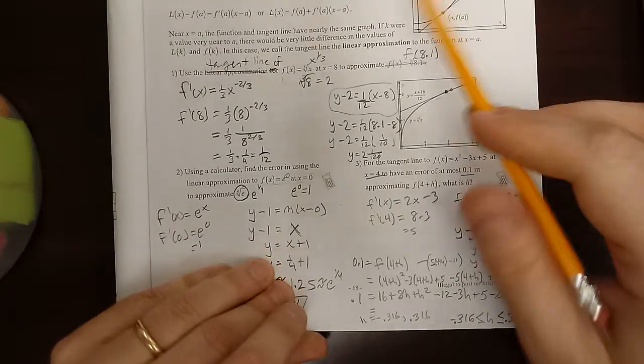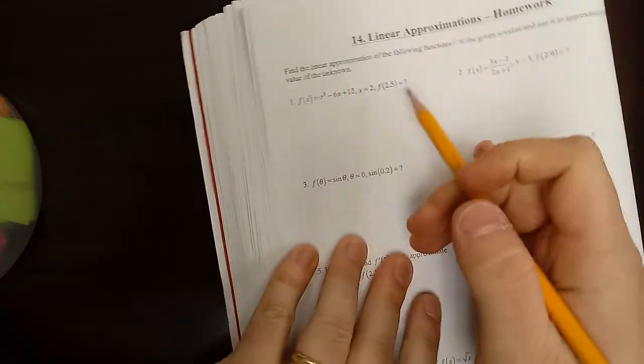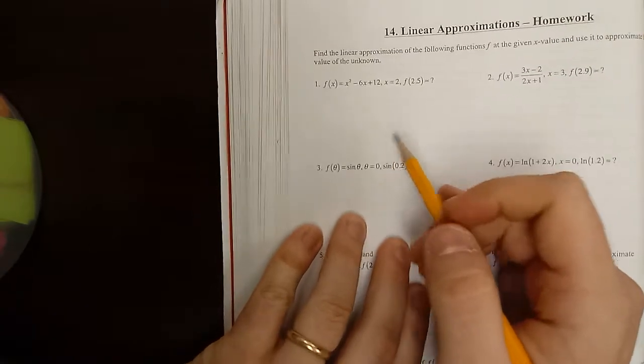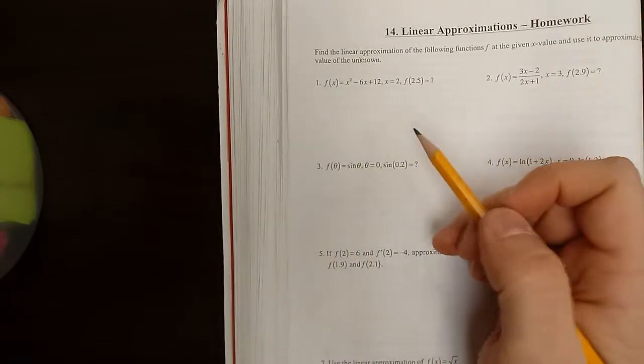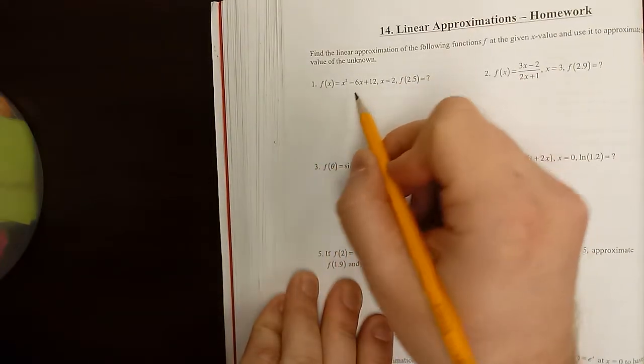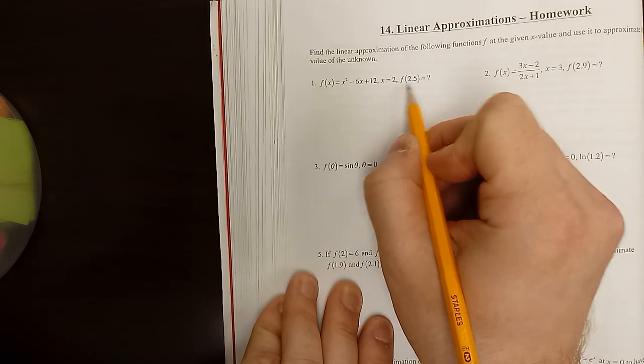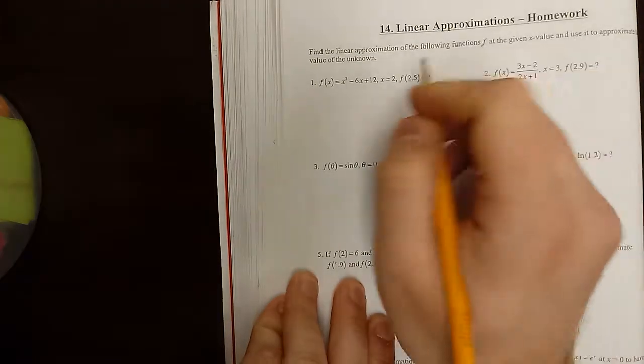So yeah, this ramped up quickly. I'm going to do another example from the homework. I know I don't normally do the homework, but I'm going to do this first homework question just because I want to make sure I'm giving enough help. So this one says f of x is equal to x squared minus 6x plus 12, x is equal to 2. Let's approximate f of 2.5.